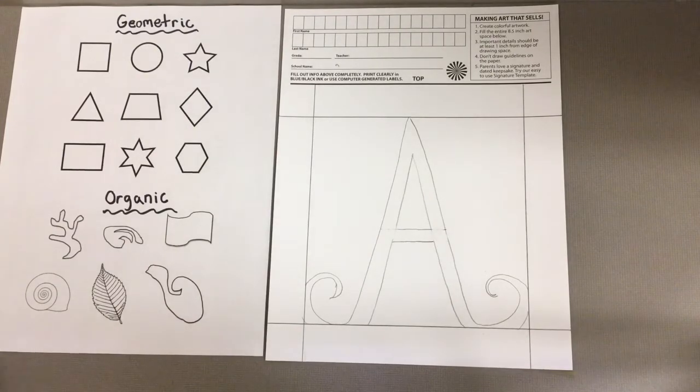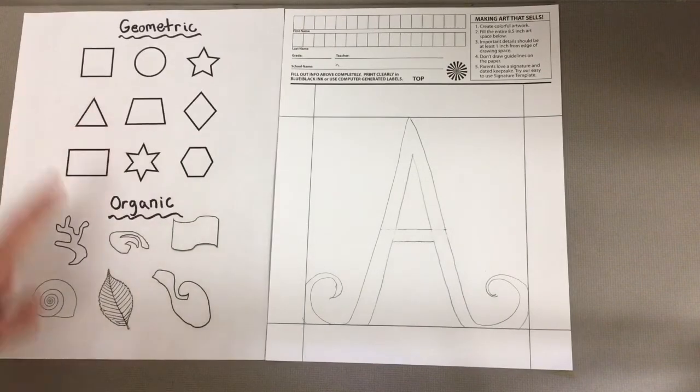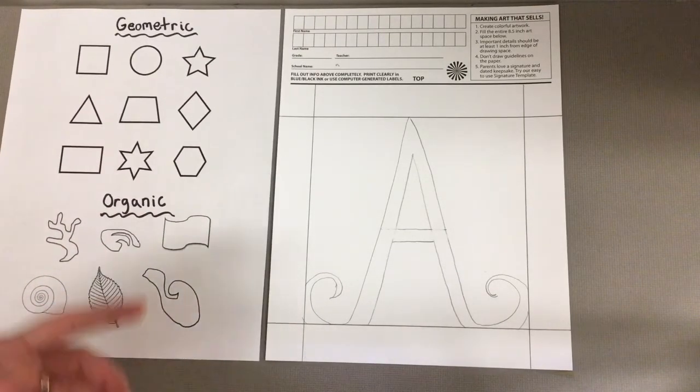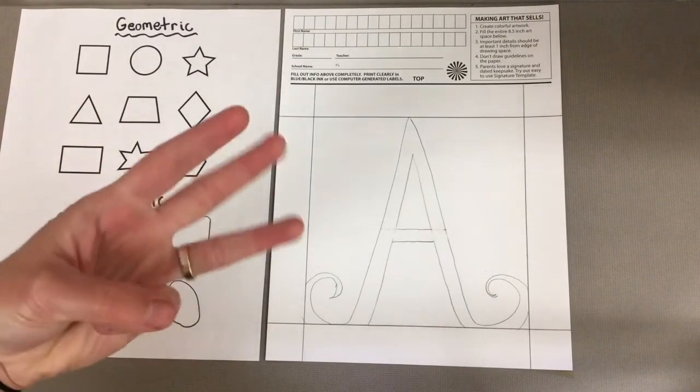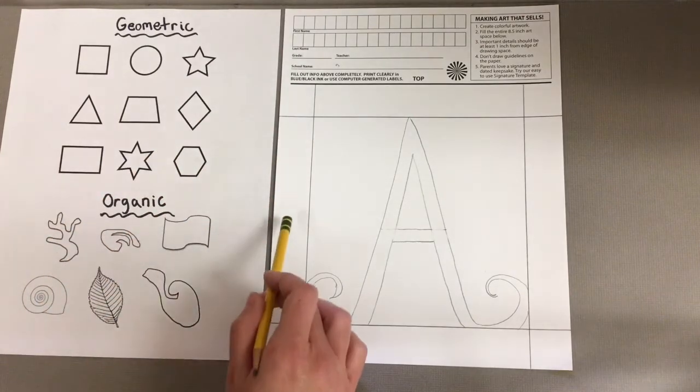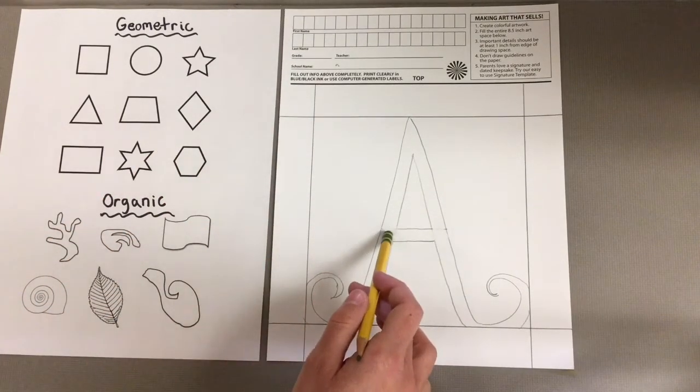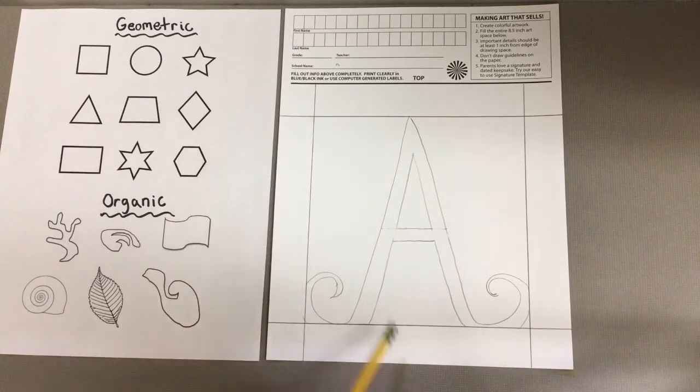So you need to include one geometric pattern, one organic pattern, and then you can decide what the other one is, because remember, you need 3. I can put a pattern in my border, my background, my letter. I could do it up in the corners. I could do a couple in my border. It's really up to me as the artist, but I need at least 3.